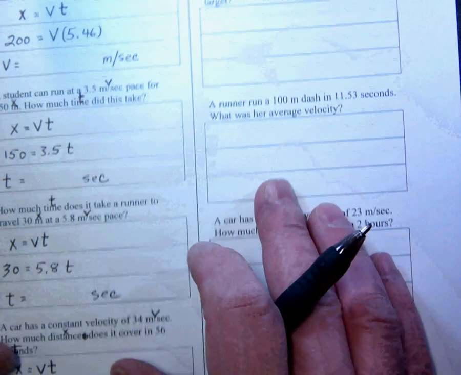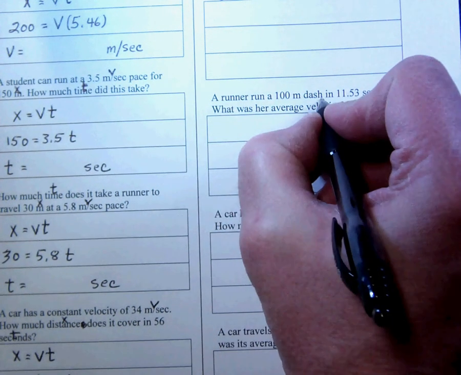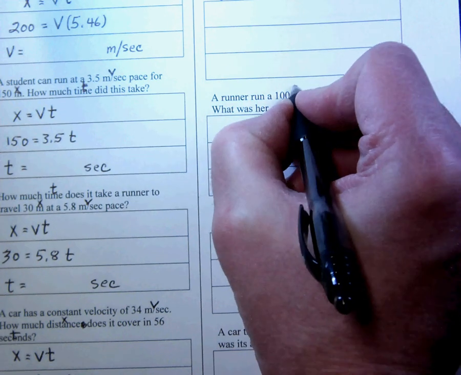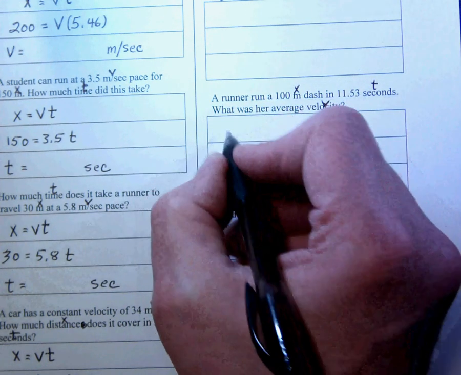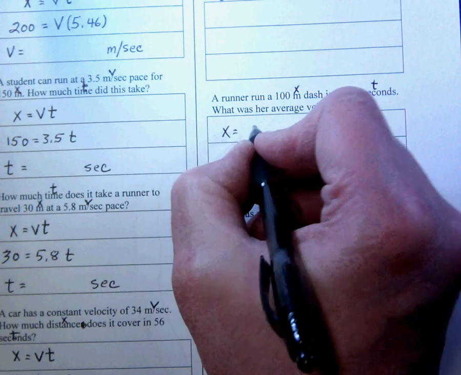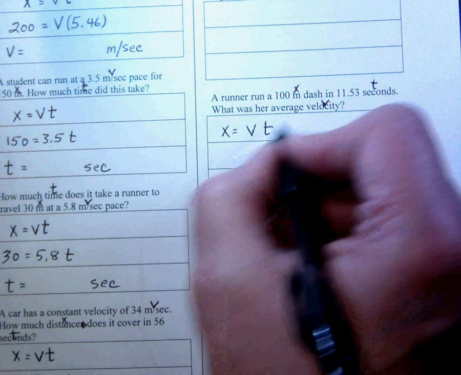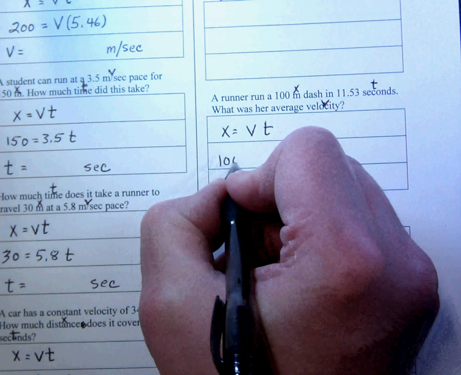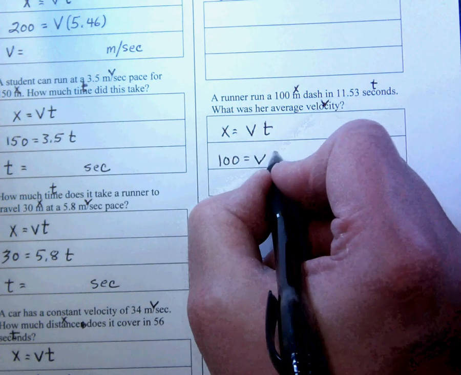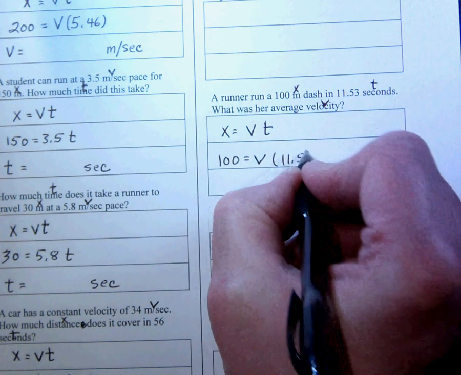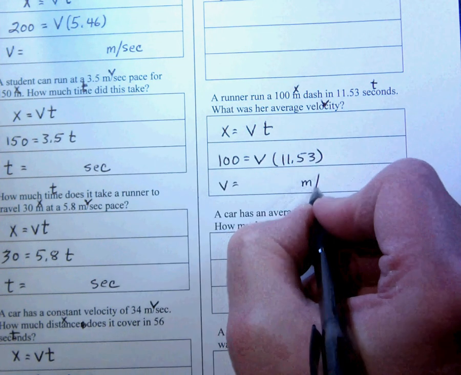We're going to skip and go to the average, this one right here with average velocity. So we're looking for the v. I have an x and a t. So x equals vt. It says 100 equals v times 11.53. V, from our units, is in meters per second.